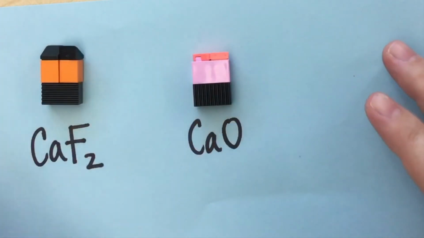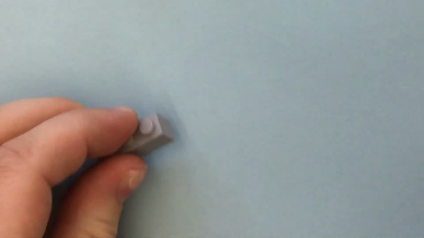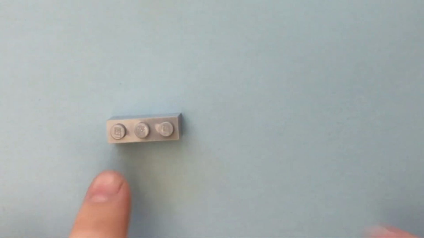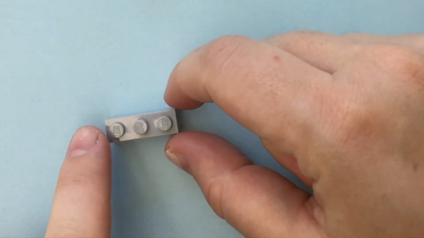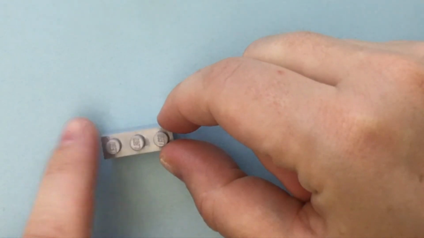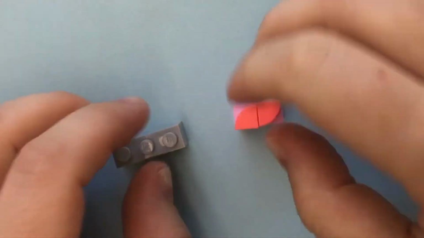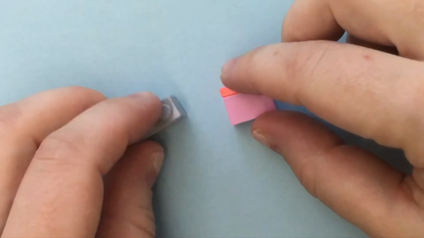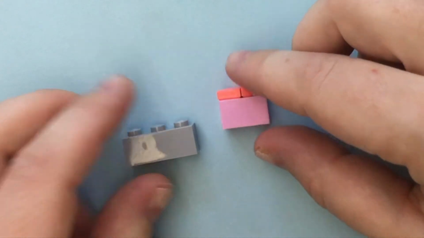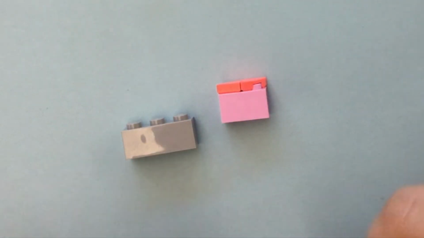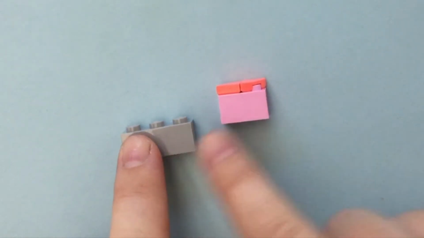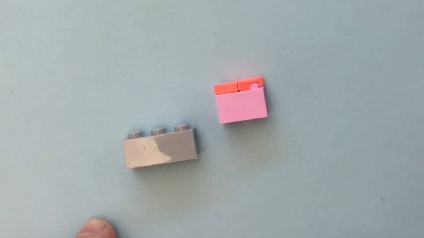So let's do something a little bit more complex. Let's say we have aluminum, which is represented by this 3-pegged piece because it has a valence of 3, and I wanted to bond it to oxygen, which has 2 open spots. Why don't you go ahead and try and make a prediction as to what the ratio will be of aluminum to oxygen. So do that now.